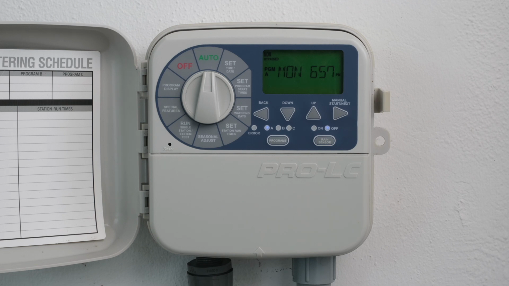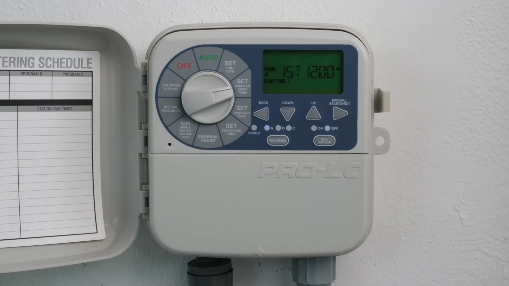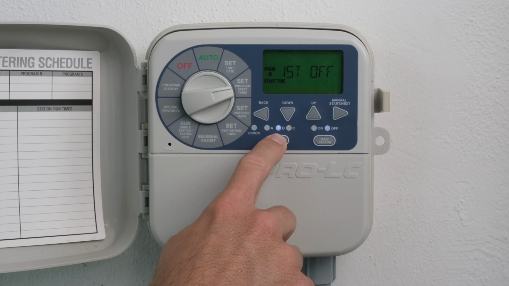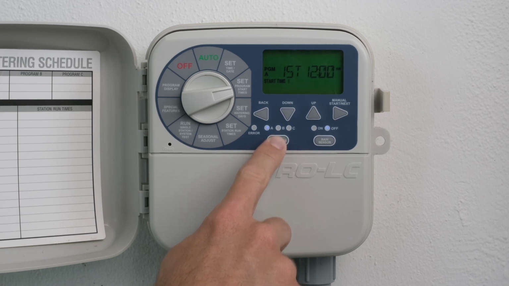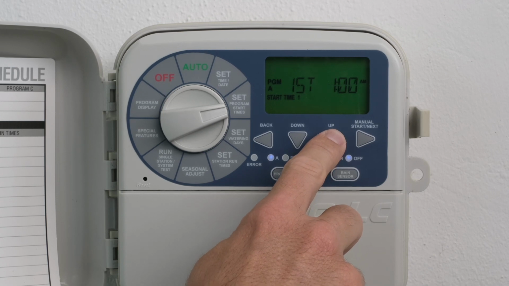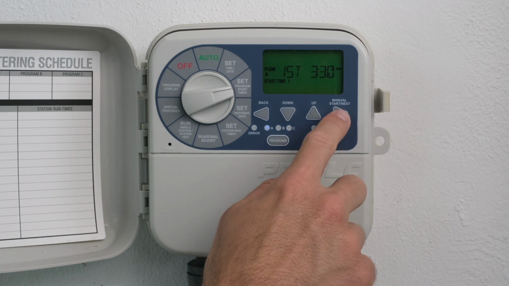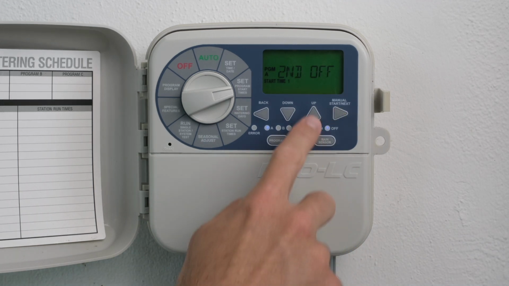Up to 4 start times are available for each program. Turn the dial to Set Program Start Times. Default is hours. Press the Programs button to select program A, B, or C. Press the up or down buttons to change the start time. The time setting change is in 15-minute increments. Press the Next button to display the next start time. Repeat as necessary.